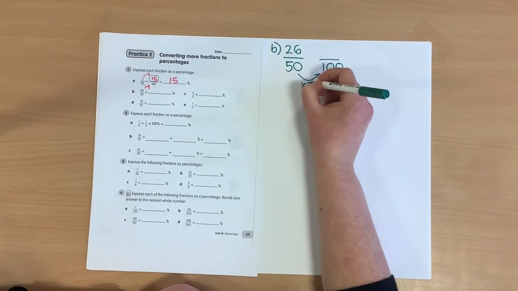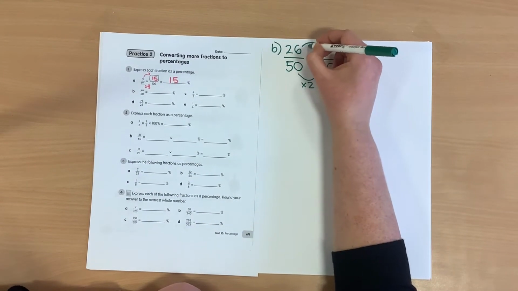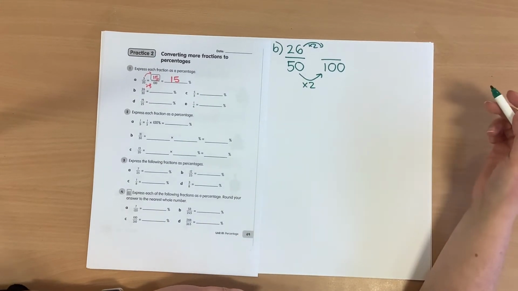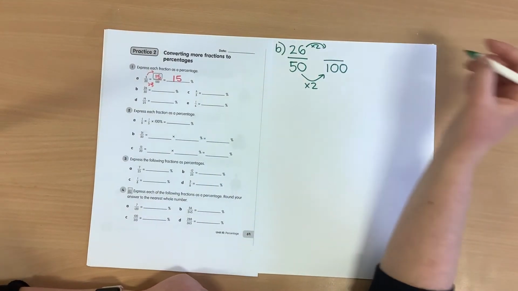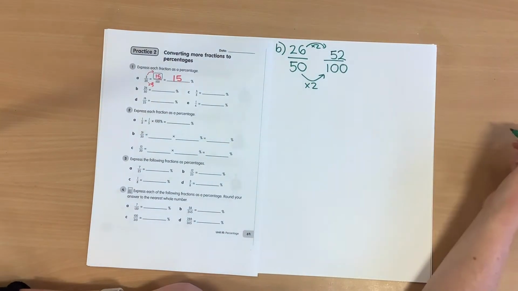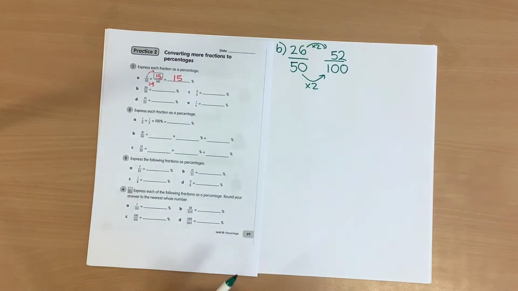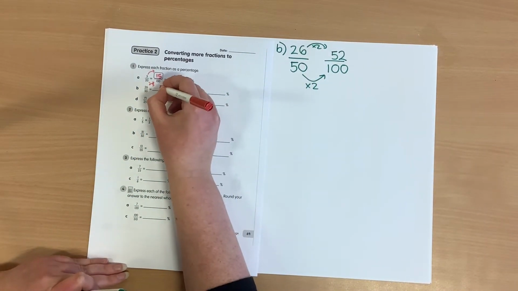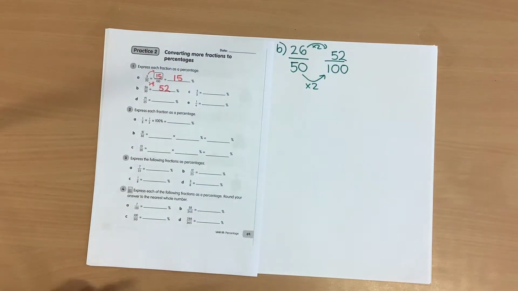I multiply it by 2, so I'm going to do the same to the top. 26 times 2, so I'm just doubling 26, is 52. And then 52 hundredths, or 52 out of 100, I can convert easily, so I've got 52%.